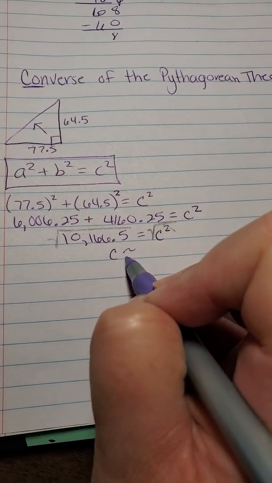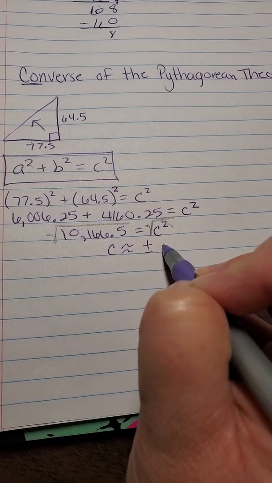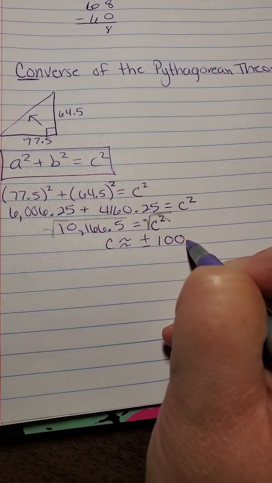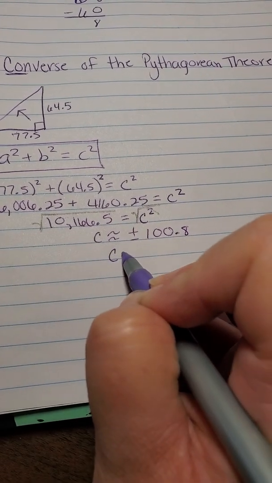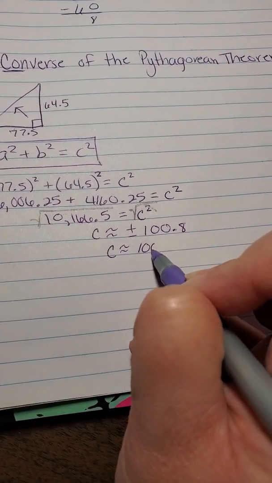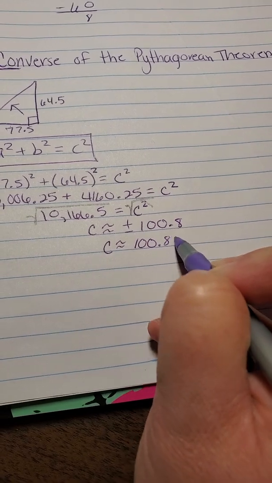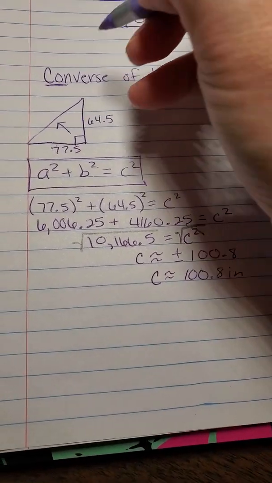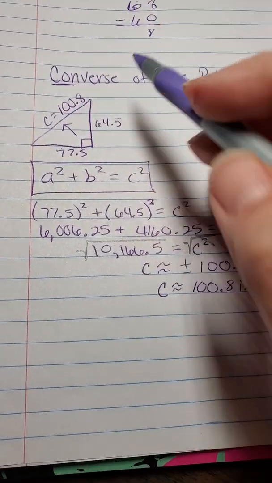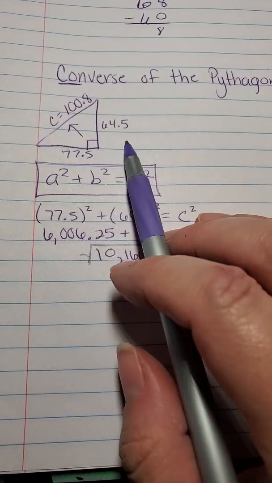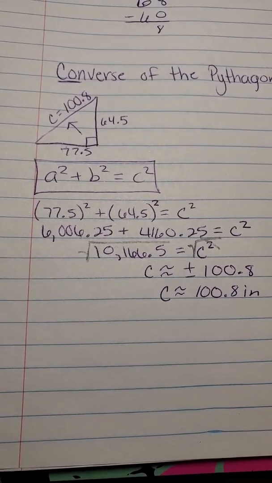So c is about equal to plus or minus 100.8. Of course, we don't want to use the negative one, so the correct answer, c, is about equal to 100.8 inches. Fill that in up here. C equals 100.8 inches, and it is supposed to be the longest of the three, and in fact, it is.